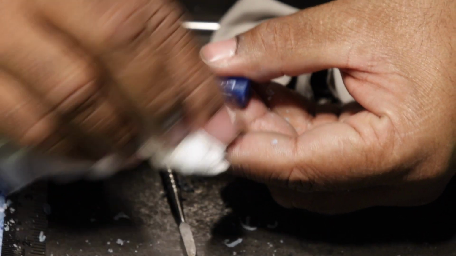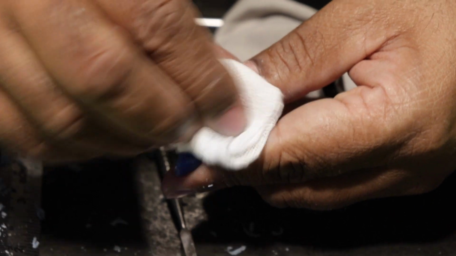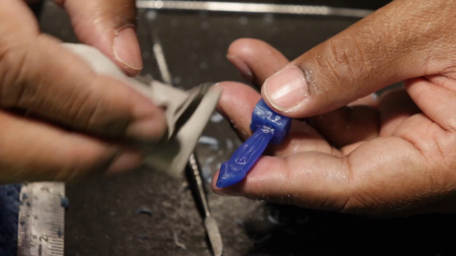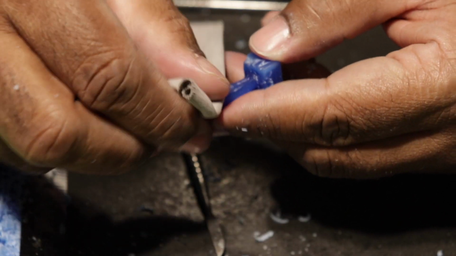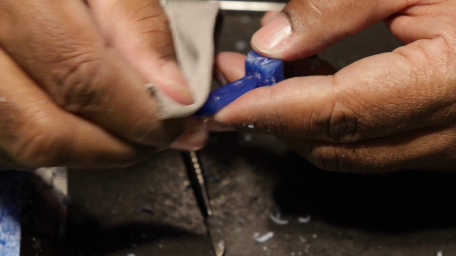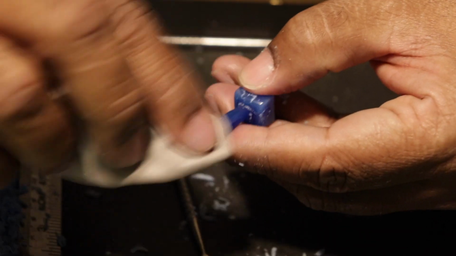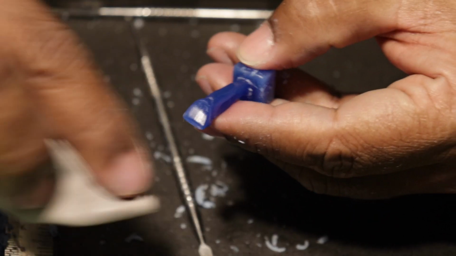My labial surface, I'm smoothing it out. My mesial surface. So now I'll just use the muslin cloth to give it a better polish. See my labial aspect, which I'm just finishing off a little more.